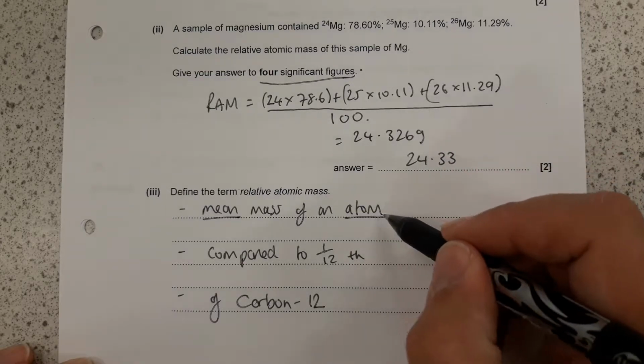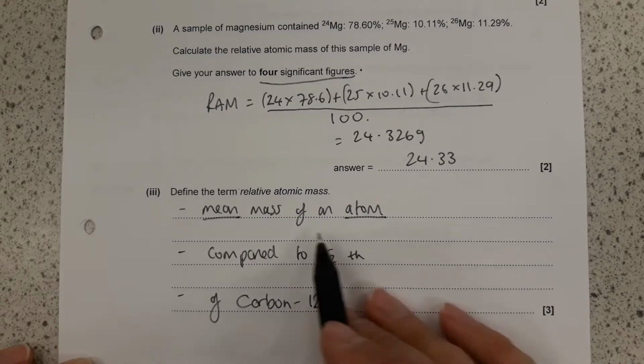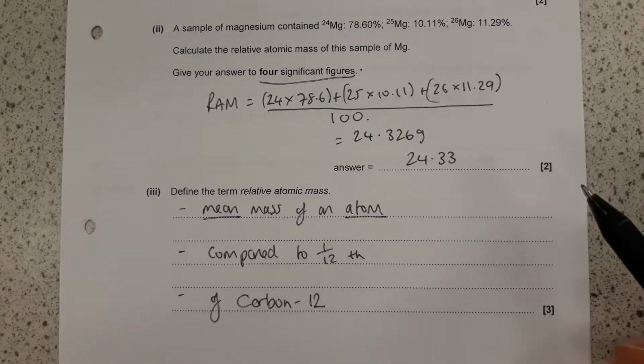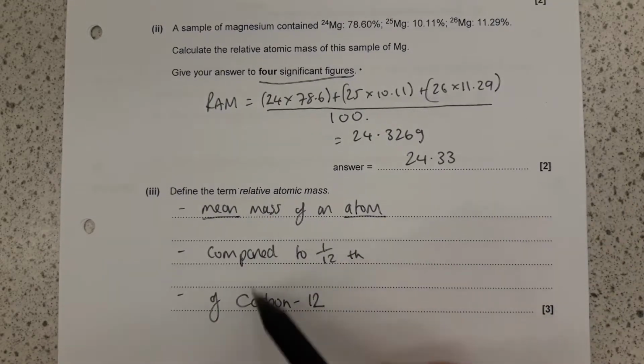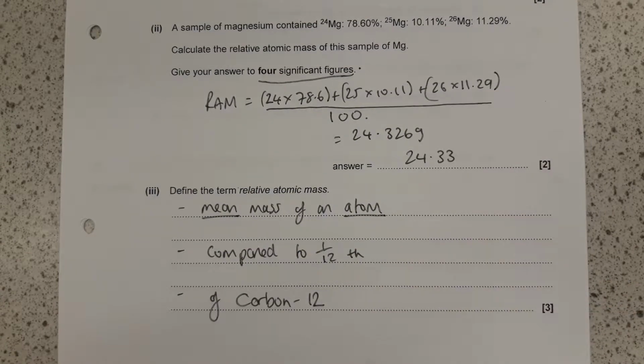It's the mean mass of an atom compared to 1/12 of carbon-12. So carbon-12 is the standard that these are measured against. And 1/12 of 12 is 1. That's why it's termed a relative atomic mass. It's being compared to 1. But that 1 is coming from 1/12 of carbon-12.